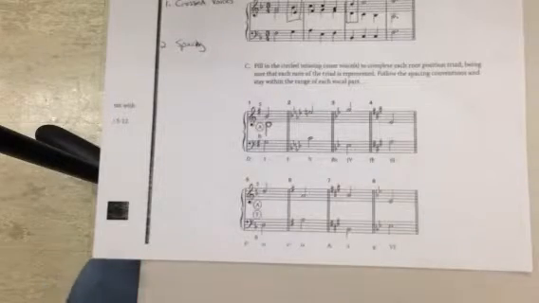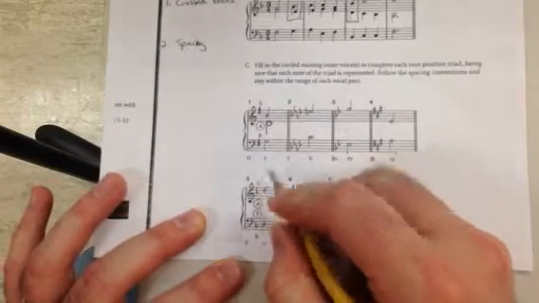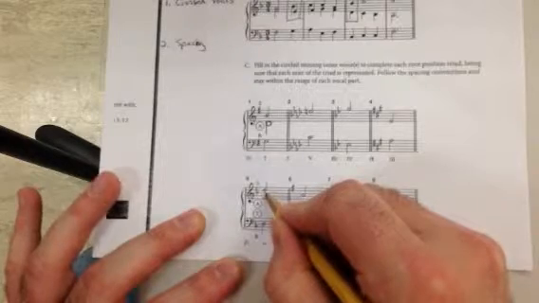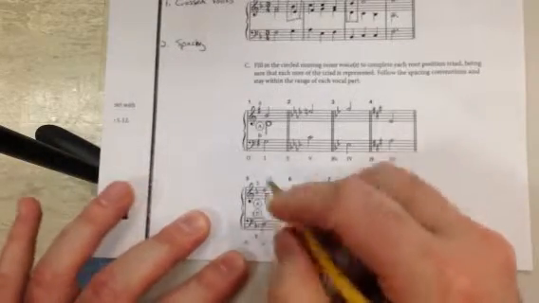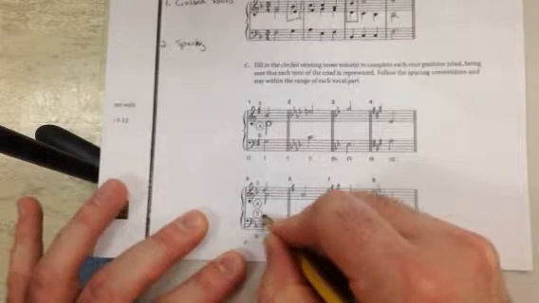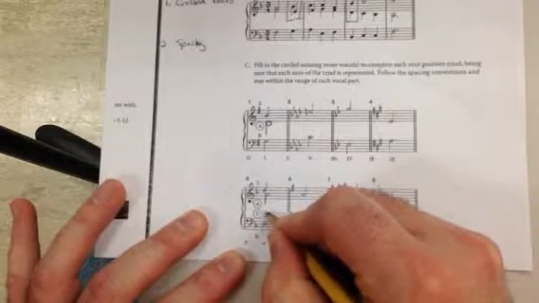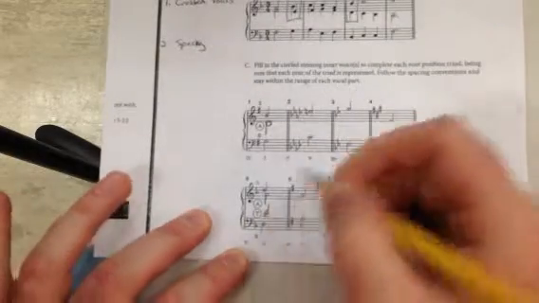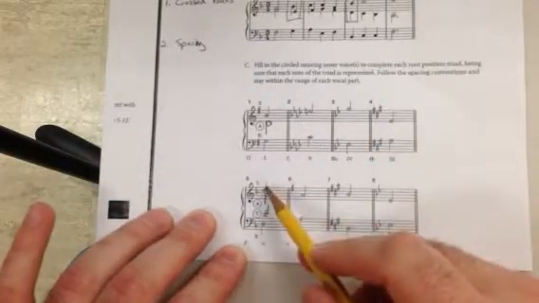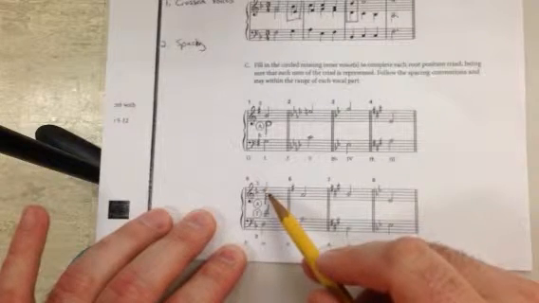There are a couple of options here. I would recommend that we have an A in the alto line here. That's a fourth from the soprano and would be just fine. And I would recommend that we go up near the top of the tenor range and put an F here. Put an F there. So we have a fourth between the soprano and alto.